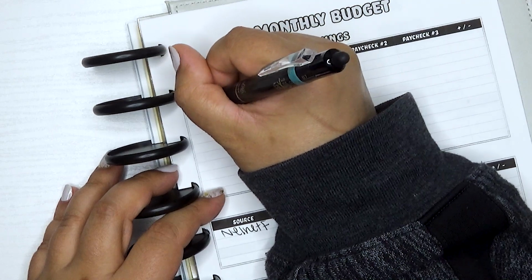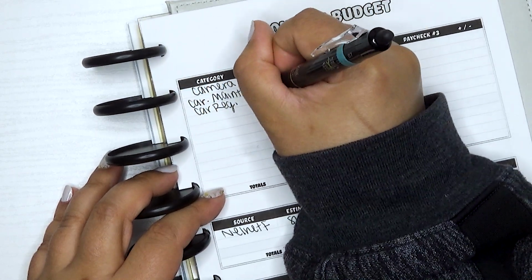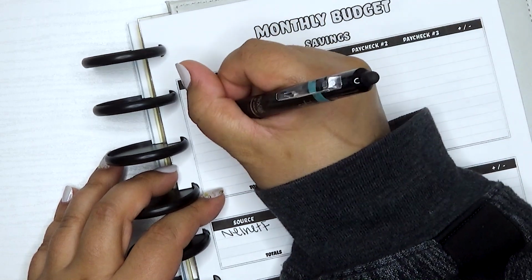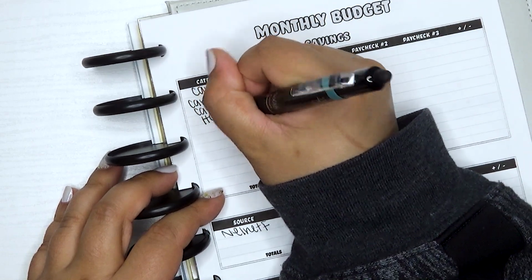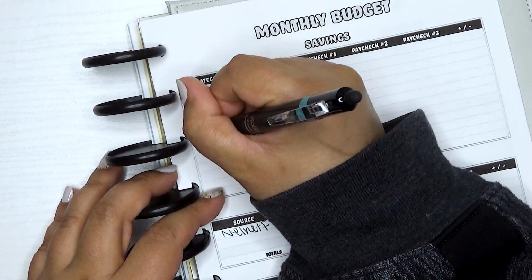I'm just going to add all of them. I have car registration, but that's full, so I don't need to worry about that. And then I have my home fund, my medical fund, and then personal.